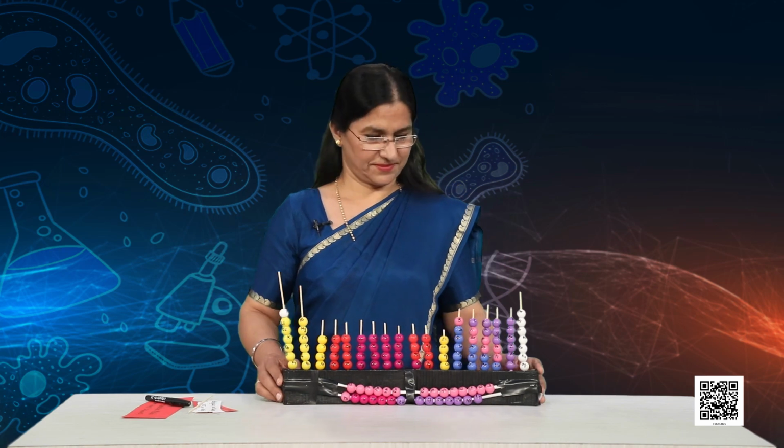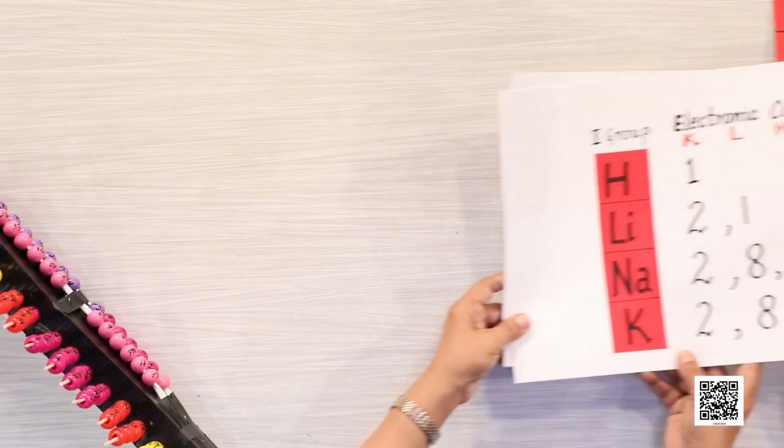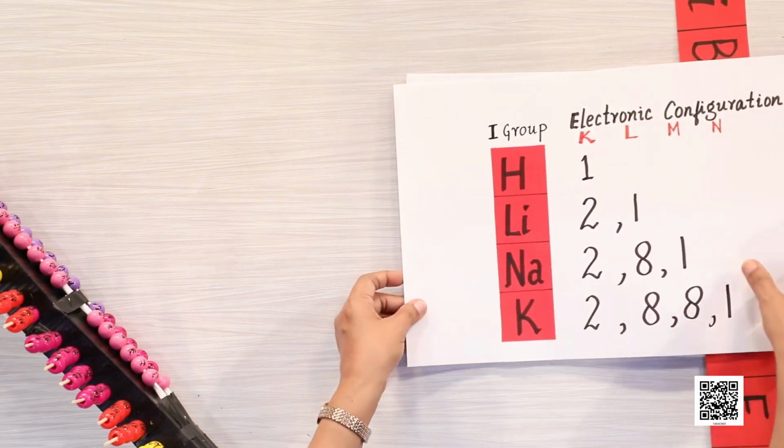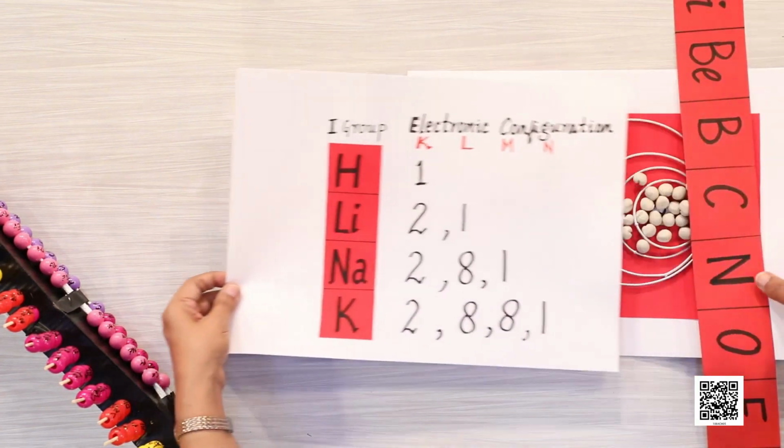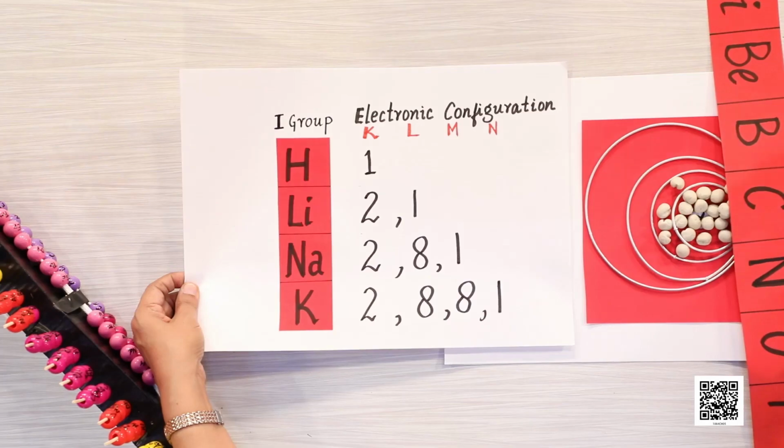If we talk of valency and atomic size, how do you calculate the valency of an element from its electronic configuration? As you know, the valency of an element is determined by the number of valence electrons present in the outermost shell of an atom.